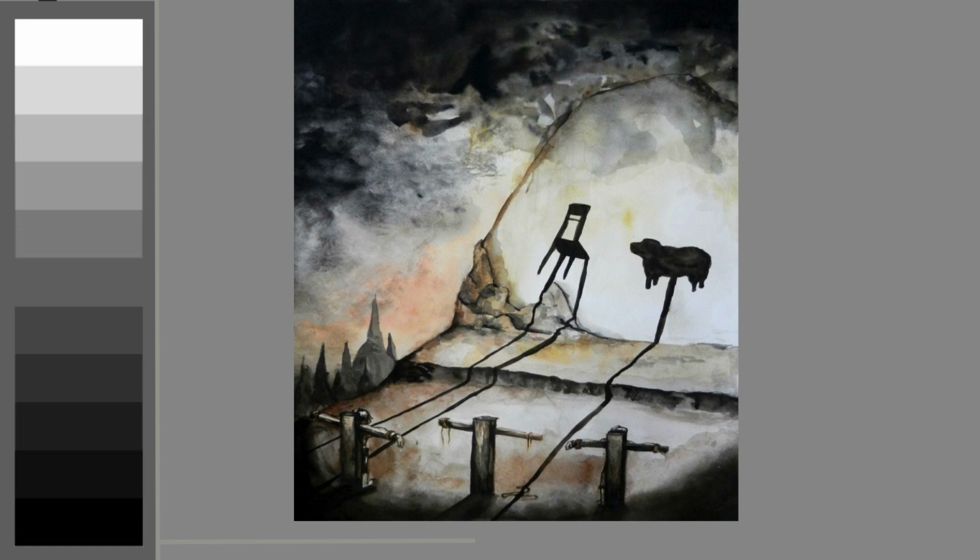Okay, so we would expect to see shadows in Greek art around this time. Yeah? Okay. So we'll look at that in a minute.